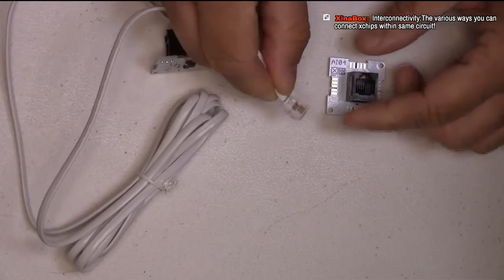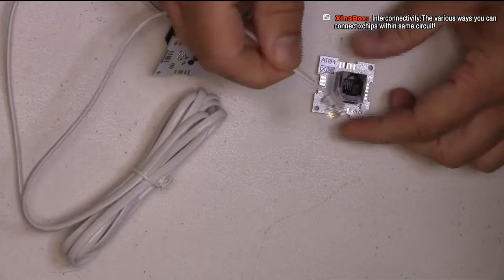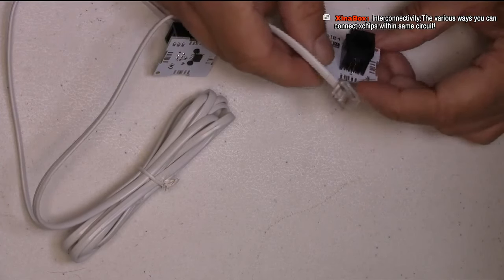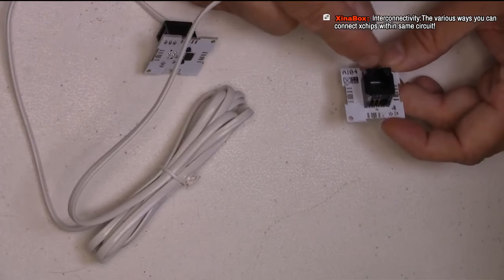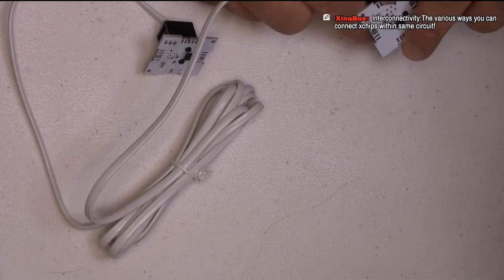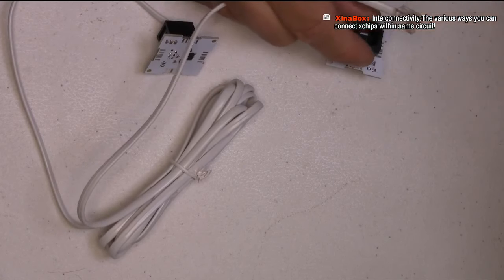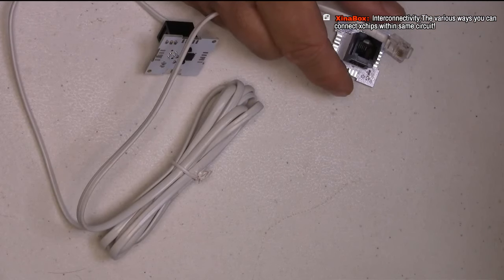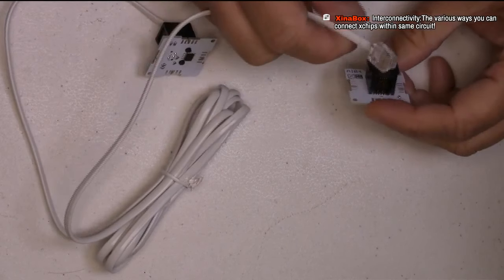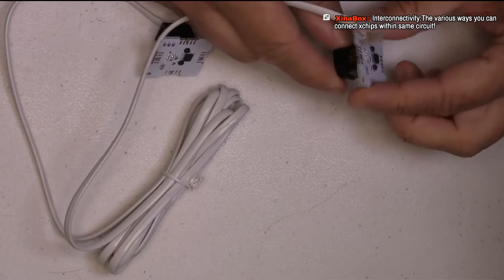This is a ready-made cable, and the connector that sits on the AI04 is like a telephone plug, if I can put it that way.